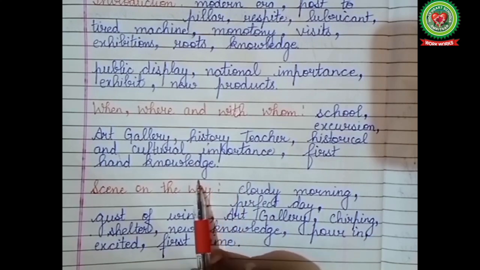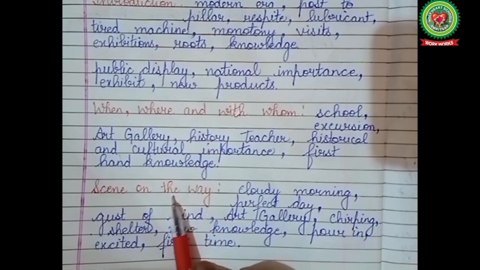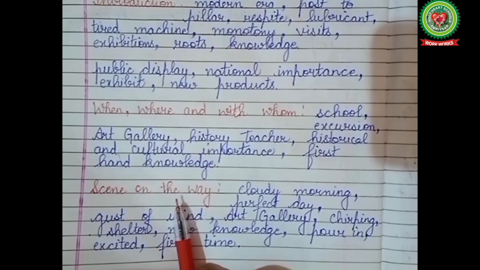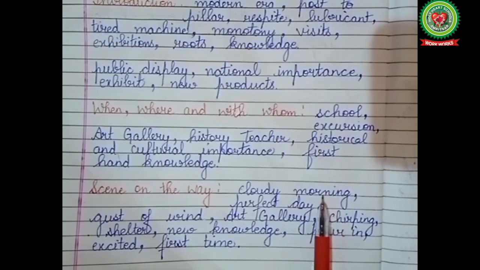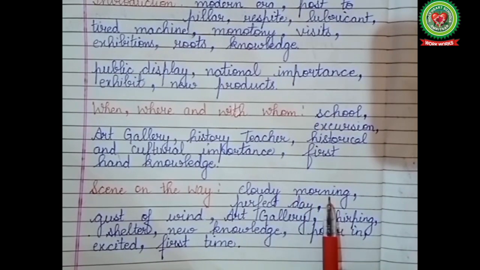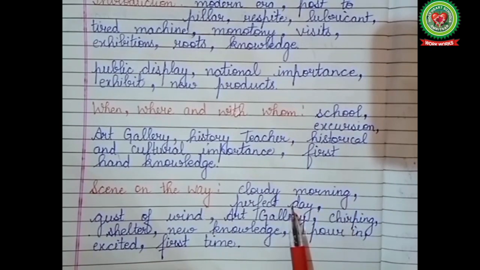Okay, let's move on to the next point, that is seen on the way. Children, you can see hints are given. So you can use these hints for making different sentences. Okay, our first hint is cloudy morning. The cool cloudy morning of 30th May was indeed the perfect day for it.